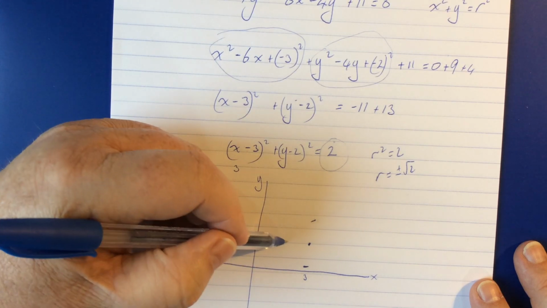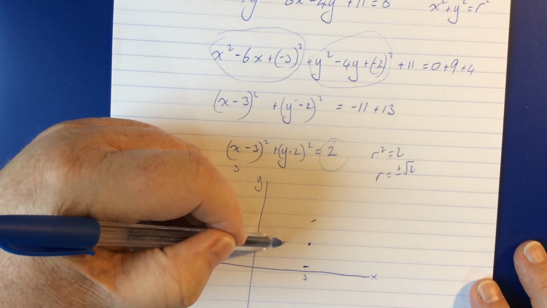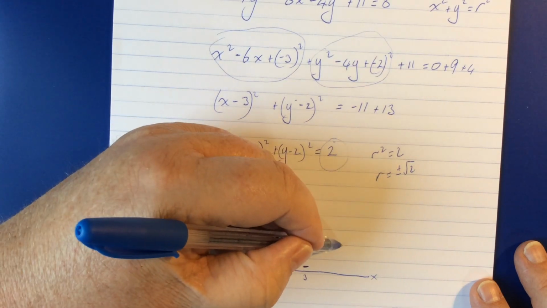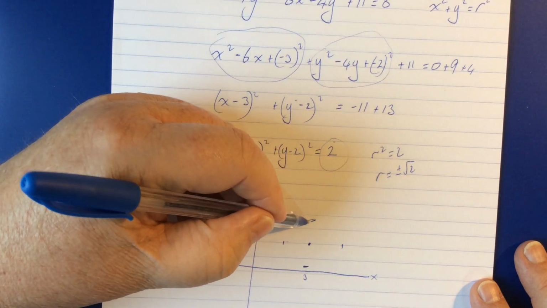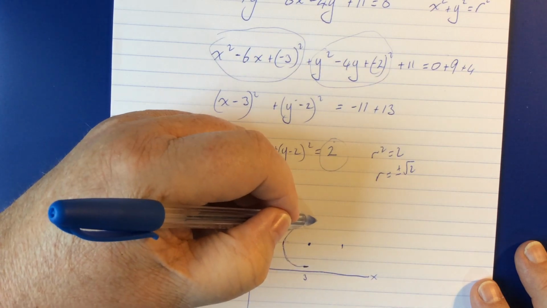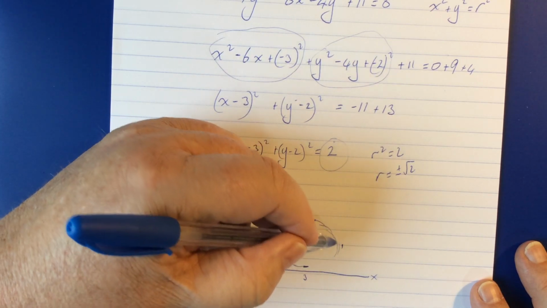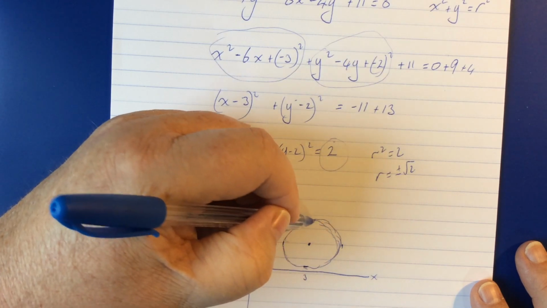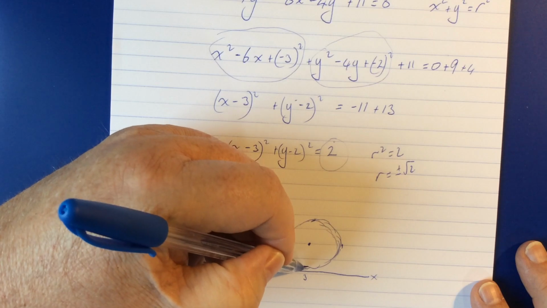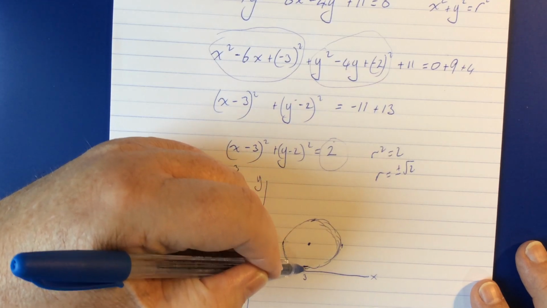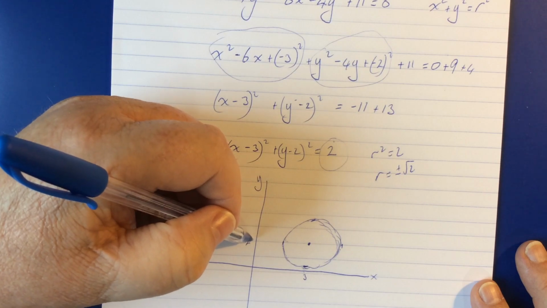And to get this point here, we basically take 3 and subtract the square root of 2, take 3 and add the square root of 2, and we get one of my terrible impressions of a circle. I really apologize, I'm not good at drawing these. But this thing does not touch the x-axis. There's space there. It does not touch the y-axis.